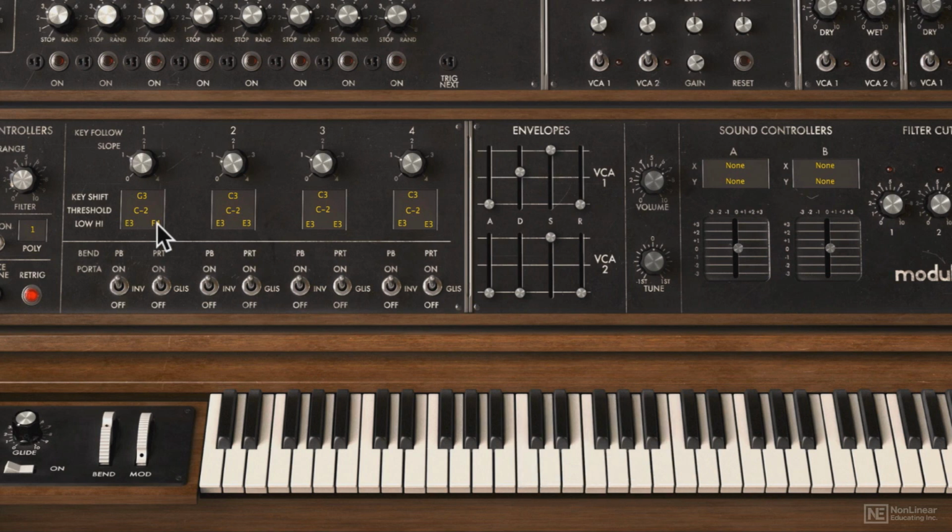So that's pretty cool how you can set up things to trigger on specific keys. Or you can set that range to the entire range of the keyboard, so that trigger will happen on every note. So that's this section over here.